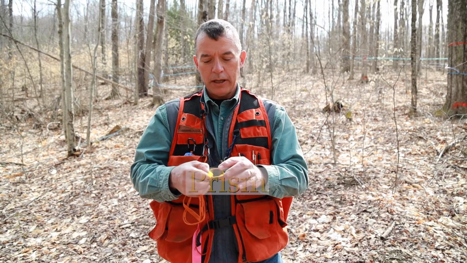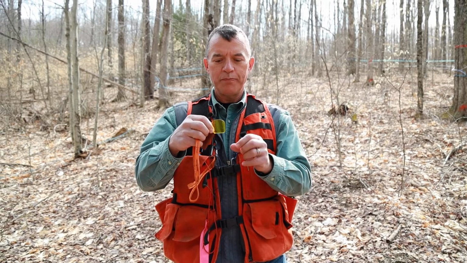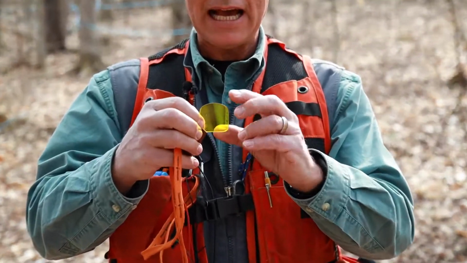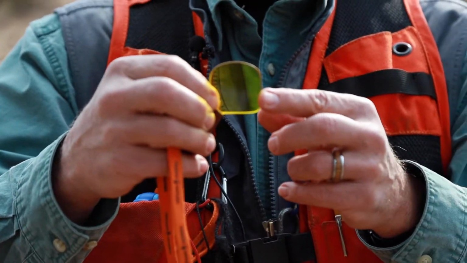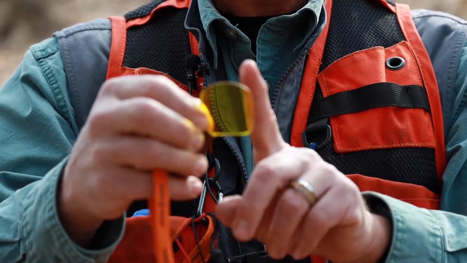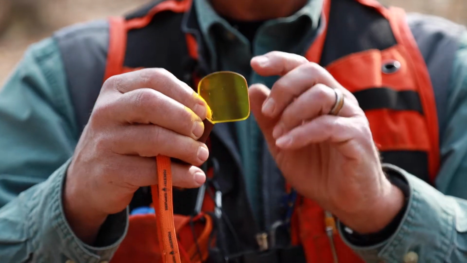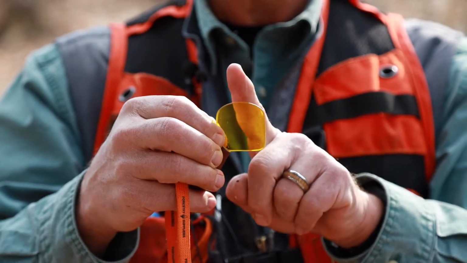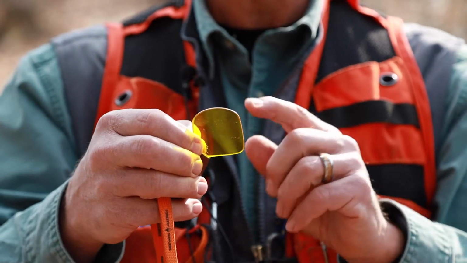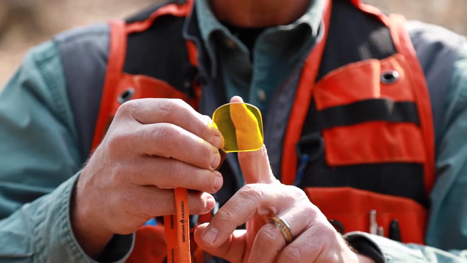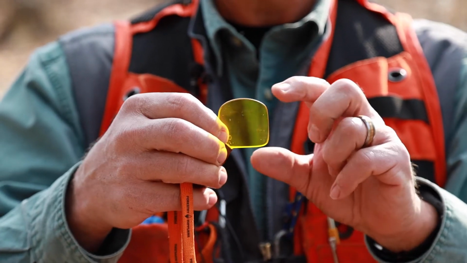So another way to estimate the basal area per acre is to use what's called a prism. A prism is a piece of glass that's cut in such a way that when you look at a tree through the prism, the top half of the tree that's above the prism is offset from the bottom half of the tree that's behind the prism.